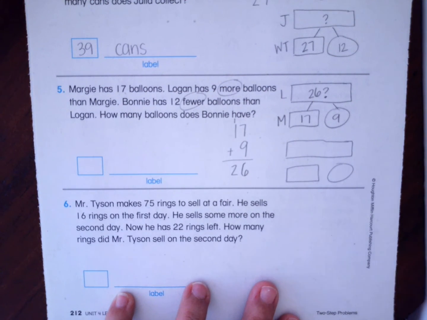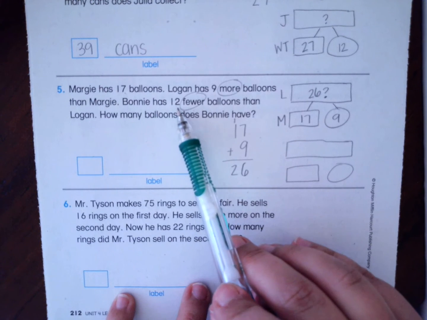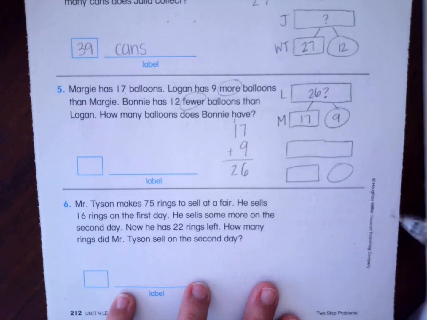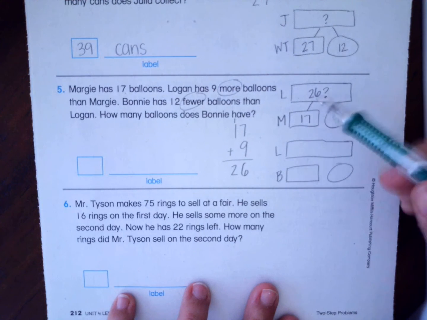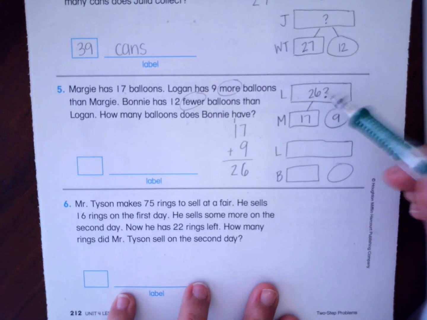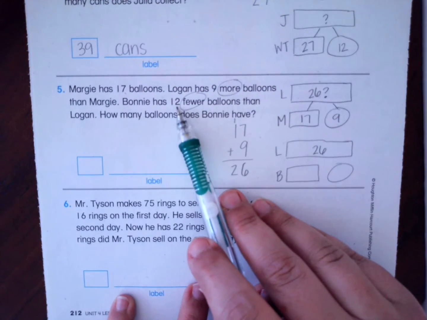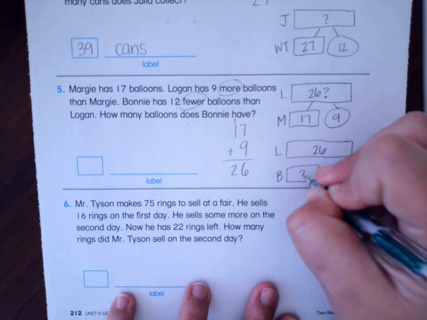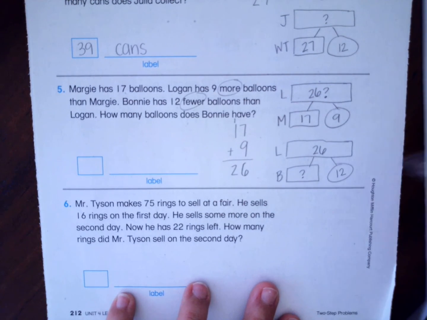Now, we learned that Bonnie has 12 fewer balloons than Logan. So I know that Bonnie has fewer than Logan. From my first problem, I know that Logan has 26. And I know that Bonnie has 12 fewer. So that's going to go in the oval. Now I can solve this.